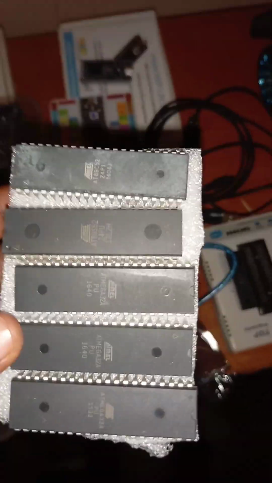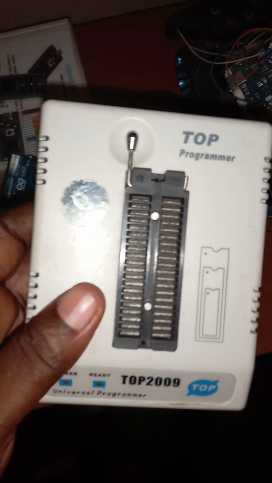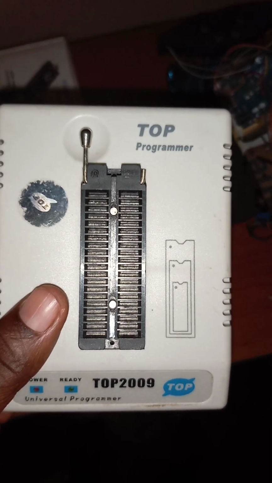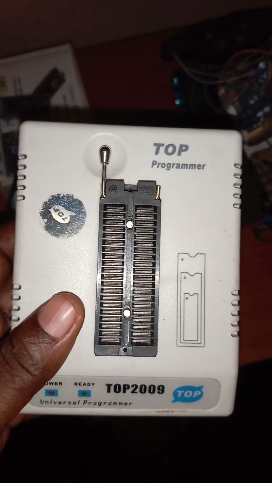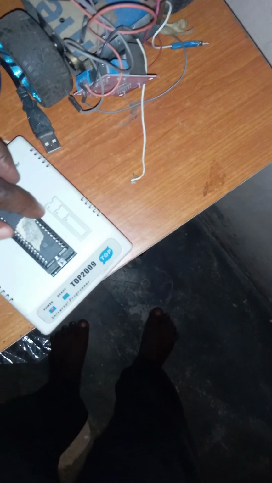But this differs from this single chip microcontroller. In this type of microcontroller, you are going to burn or embed your code using a programmer. This is a typical example of a programmer. Here we have a Top programmer, Top 2009 is a brand of this programmer. So what you need to do is to put your microcontroller this way and connect your USB cord, the USB cord for the programmer.